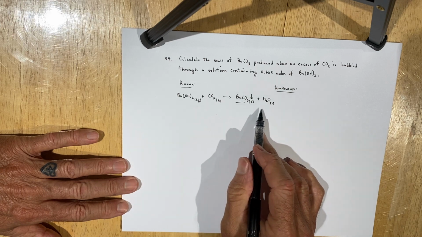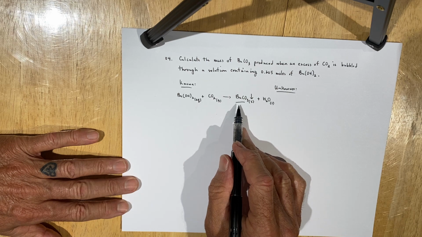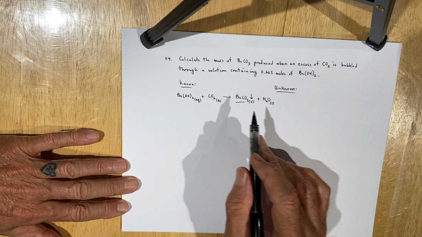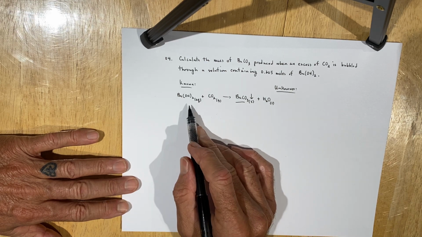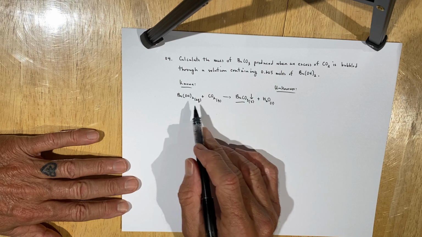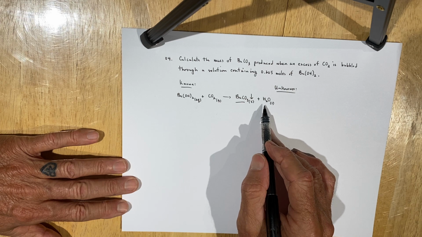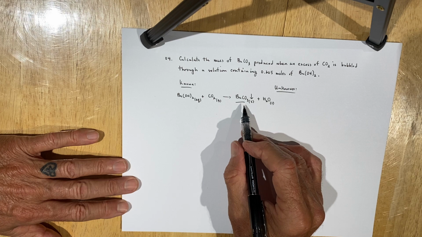This appears to be a balanced reaction in which you have one atom of barium on both sides. You've got 4 atoms of oxygen on the reactant side, 4 atoms of oxygen on the product side, 2 atoms of hydrogen on the reactant side, and 2 on the product side. So quintessentially in this problem, you're asked to calculate the mass of barium carbonate produced.